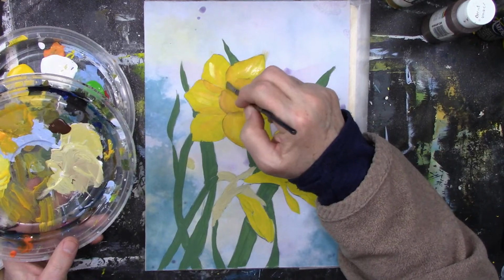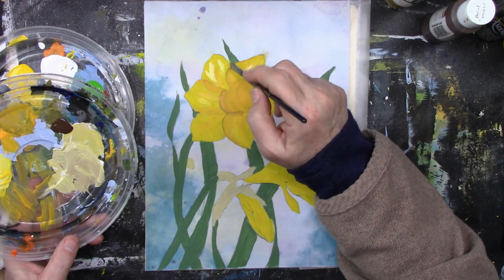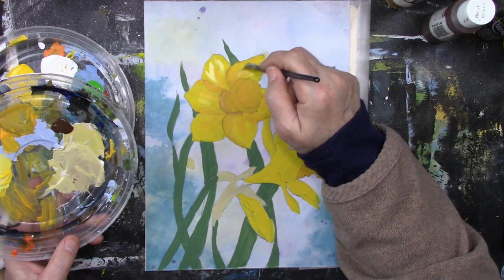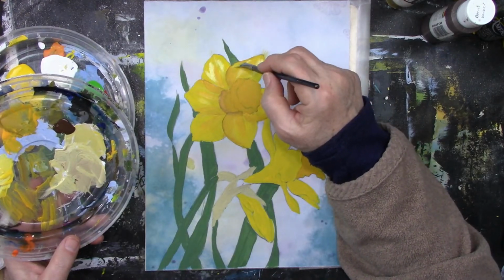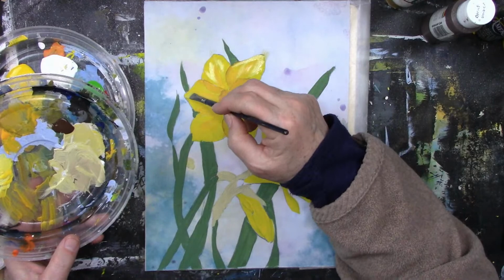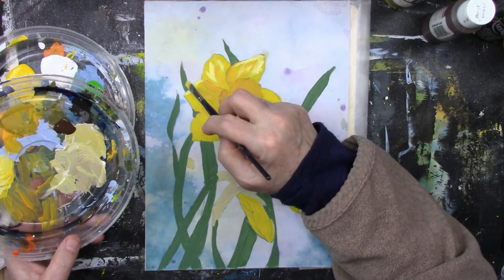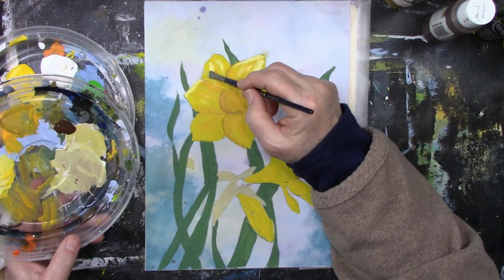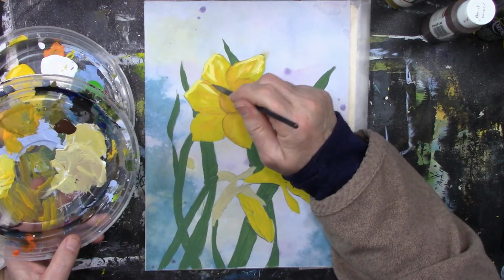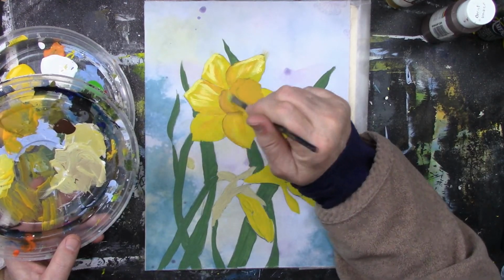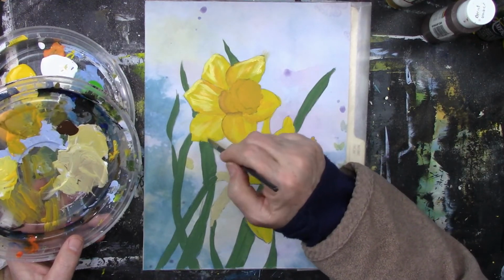So it has these little streaks down parts of it. And along the top of some of them would have a little bit of highlight. So I'm just more or less dry brushing this on.